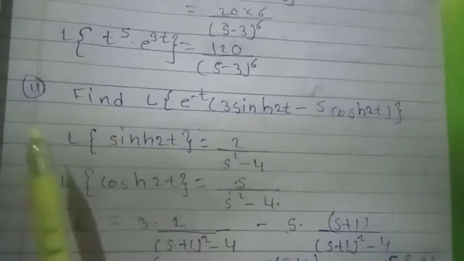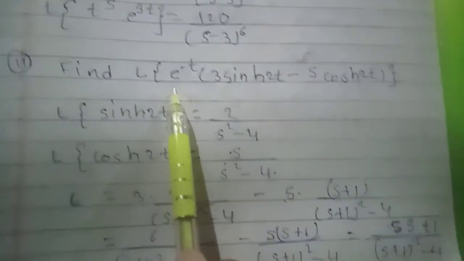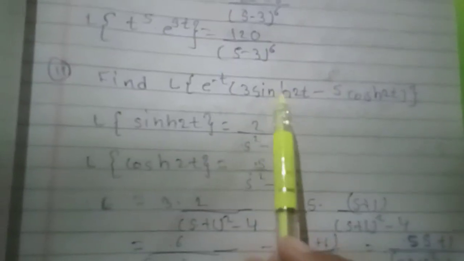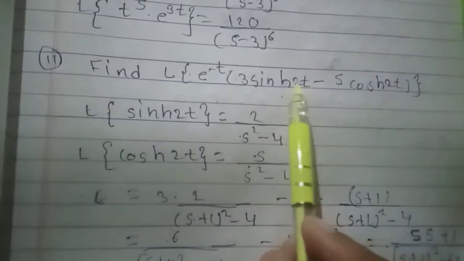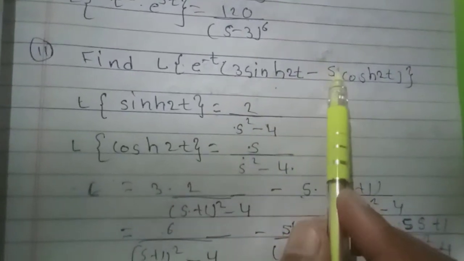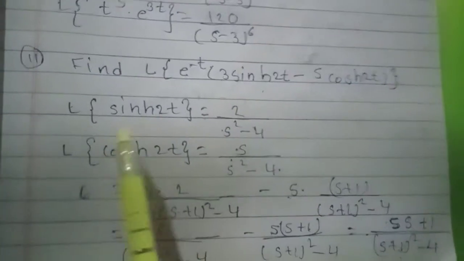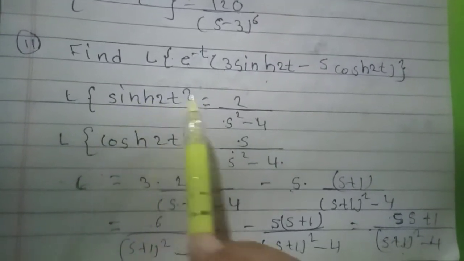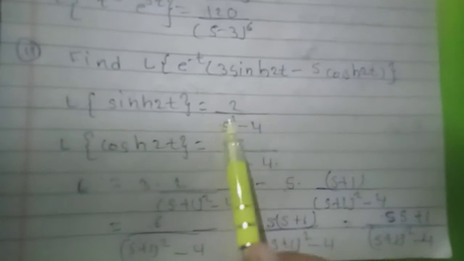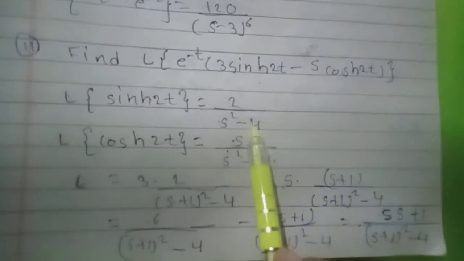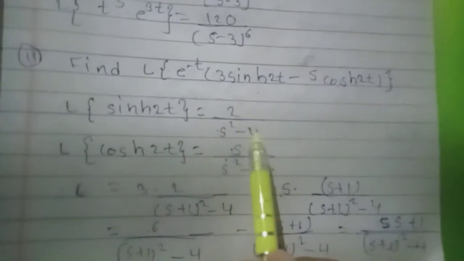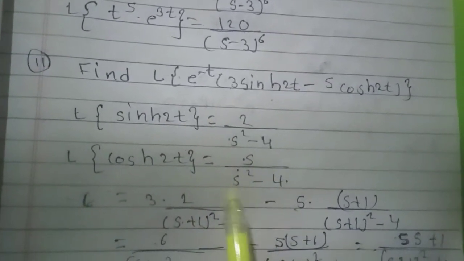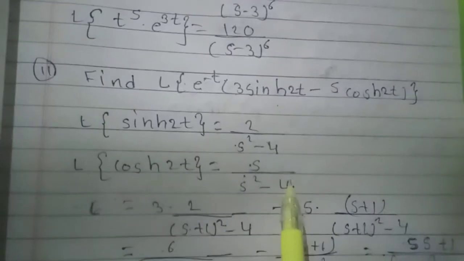Another type of example is the Laplace transform of e raised to minus t, 3 hyperbolic sin 2t minus 5 hyperbolic cos 2t. We know the Laplace transform of sin hyperbolic 2t is 2 divided by s square minus 4, meaning 2 square is 4. Then the Laplace transform of cos hyperbolic 2t is s divided by s square minus 2 square, that is 4.